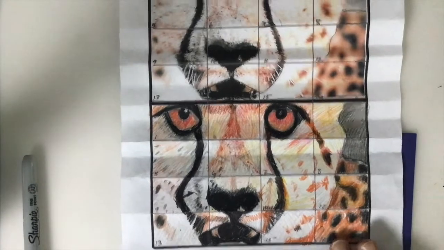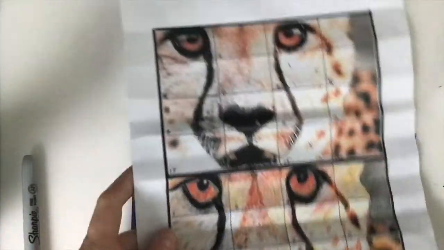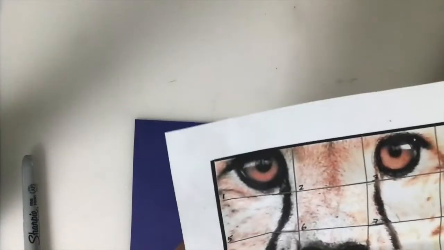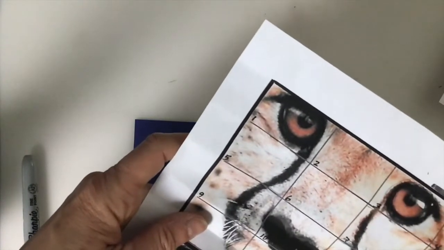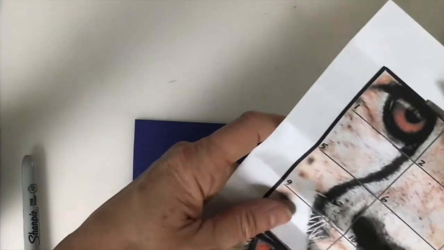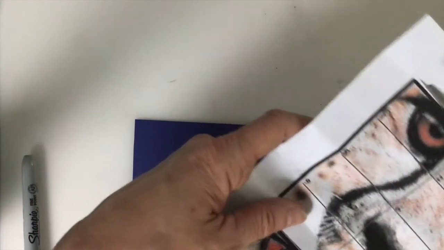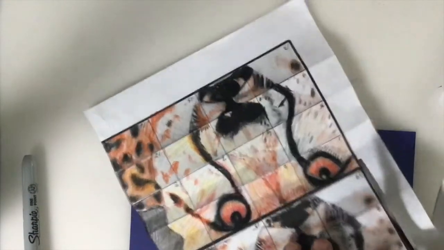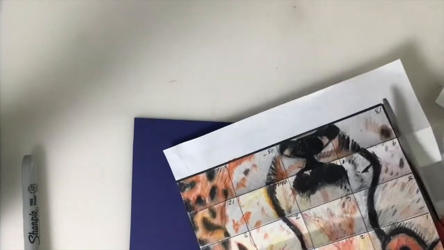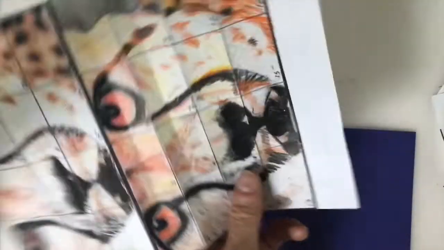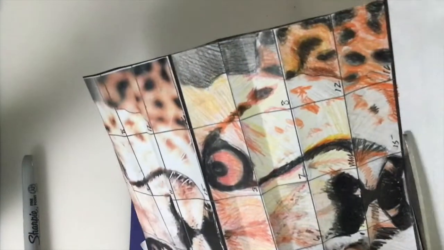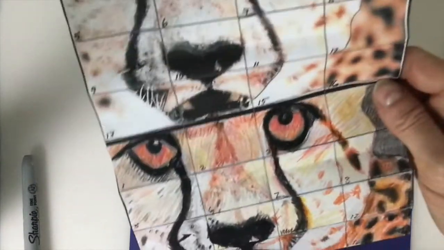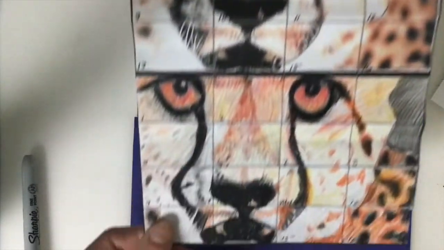Okay, so when you're done, there's a couple ways you can complete your drawing. One way is to cut the whole thing off like this, and to show how the image above was the grid image you used to create the drawing below. So they can see your reference and your source. You can totally do that. You can mount this on colored paper and you can get a really fantastic image just showing people how you worked from the top to the bottom.